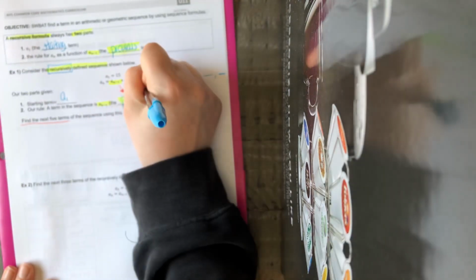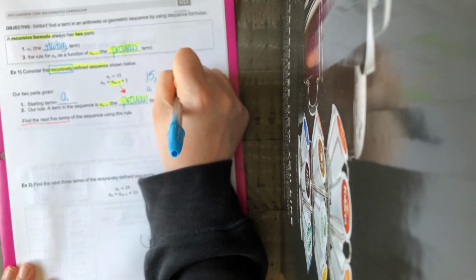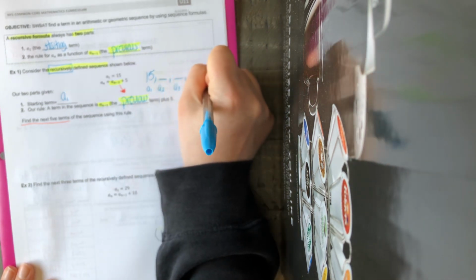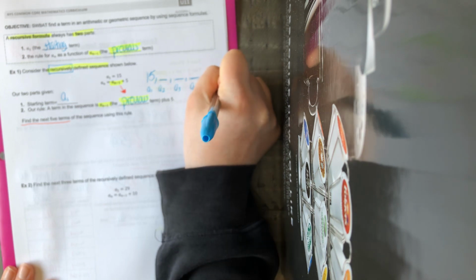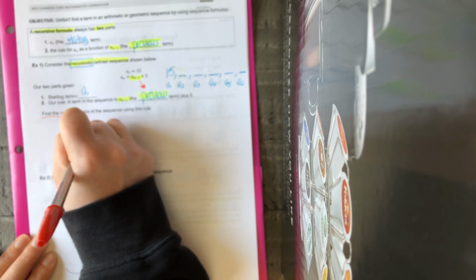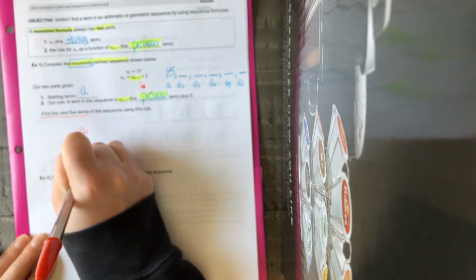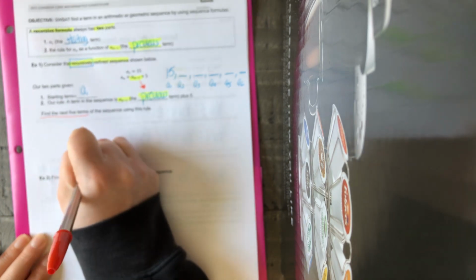So 15 was my first term. That means I have to now find the second, the third, the fourth, the fifth, and the sixth. All right, so I'm going to start off by just listing that here on the side. I want to find my second term, my third, my fourth, my fifth, and my sixth.